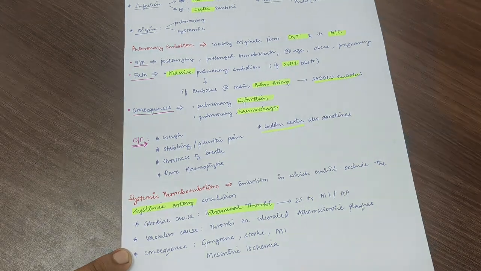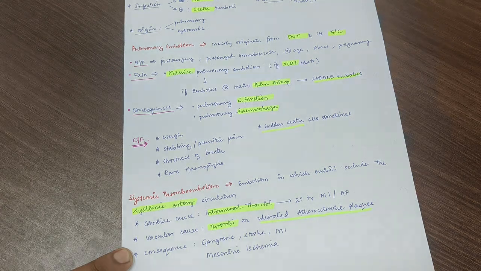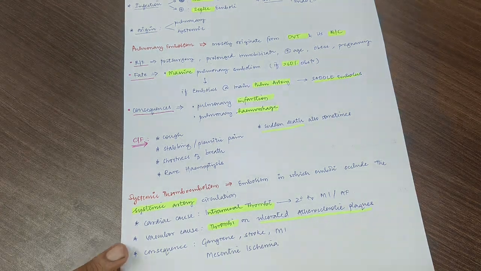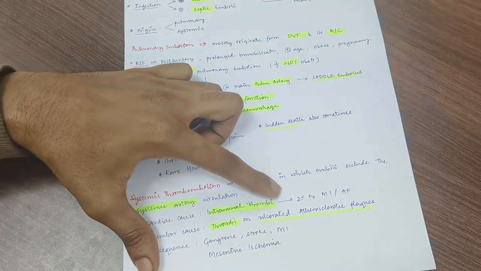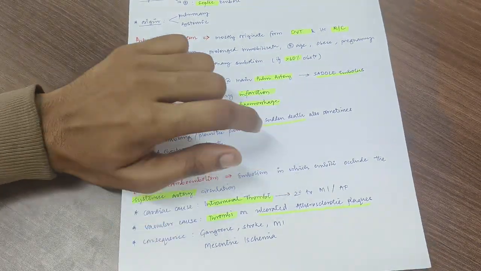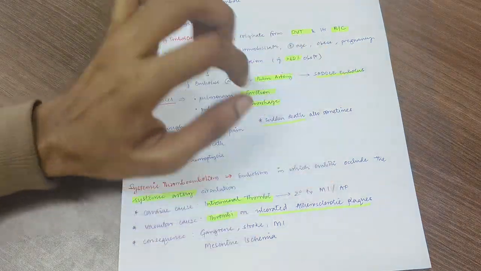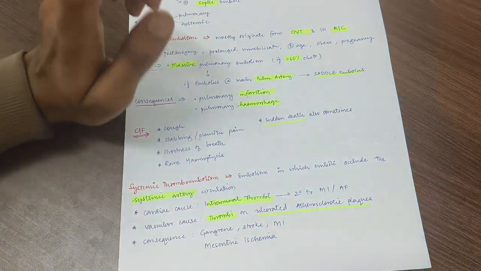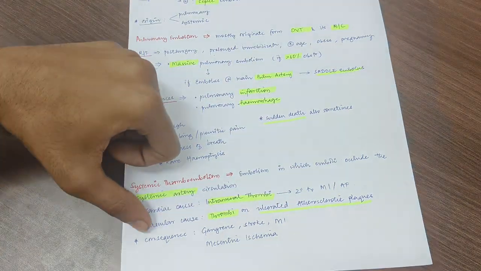Whereas the vascular cause is thrombi on ulcerated atherosclerotic plaques. Intramural thrombi are formed because of what? There should be some precipitating event. It is always secondary to myocardial infarction or atrial fibrillation. AF here is atrial fibrillation, not amniotic fluid embolism.